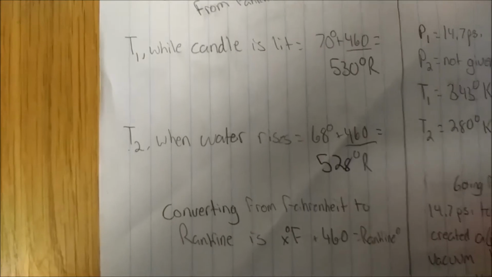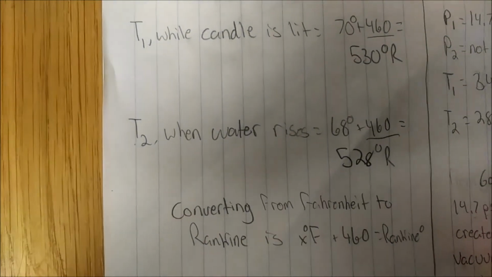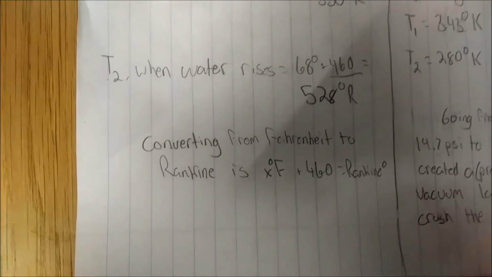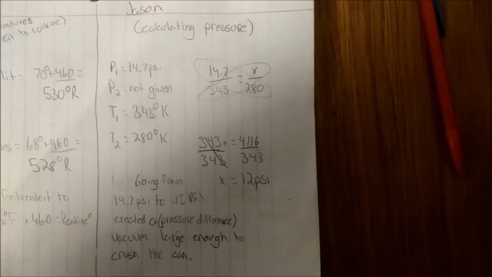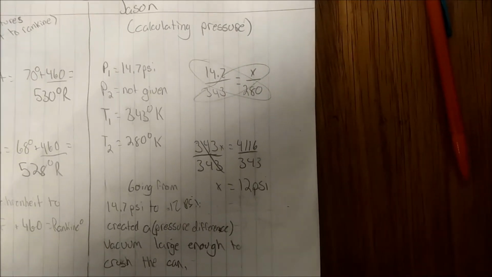You add 460 to get 530 Rankine. Temperature 2 is when the water rises, which is 68 degrees Fahrenheit. To convert that, you add 460 and you get 528 degrees Rankine. Converting from Fahrenheit to Rankine is whatever degrees Fahrenheit something is, you add 460 to it and you get that Rankine. So for Jason's video, we're calculating the pressure.